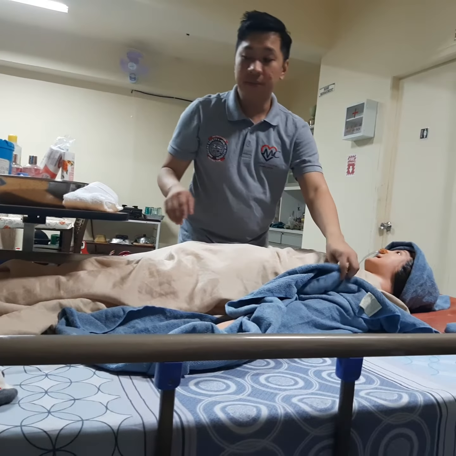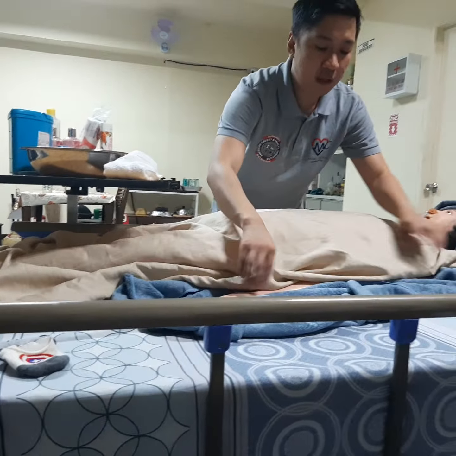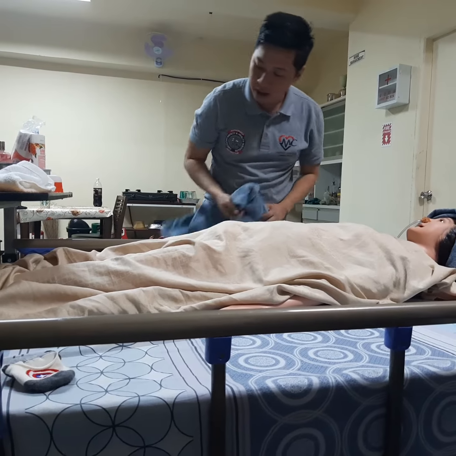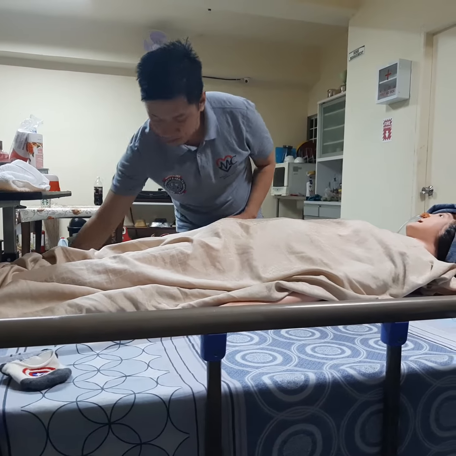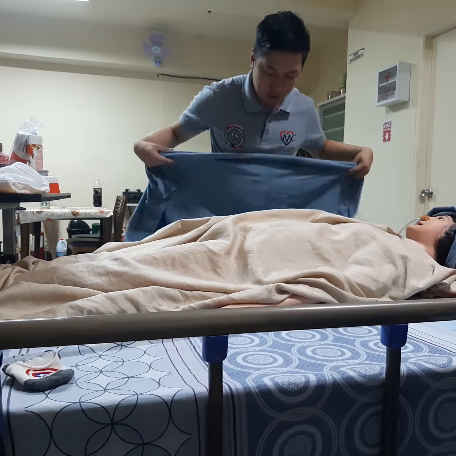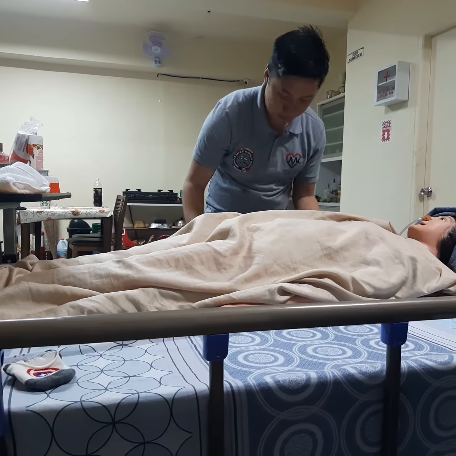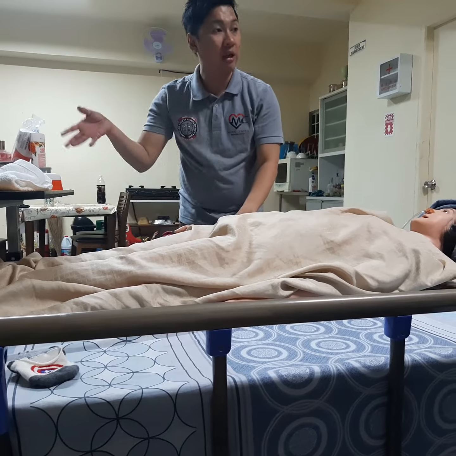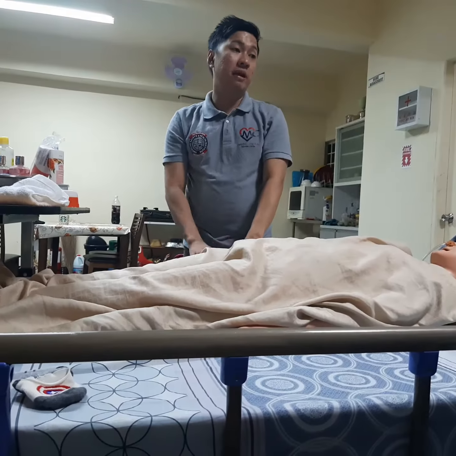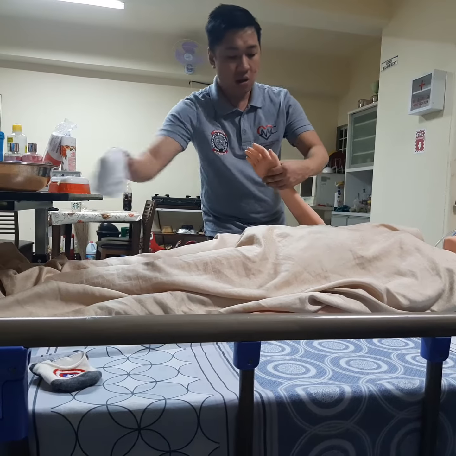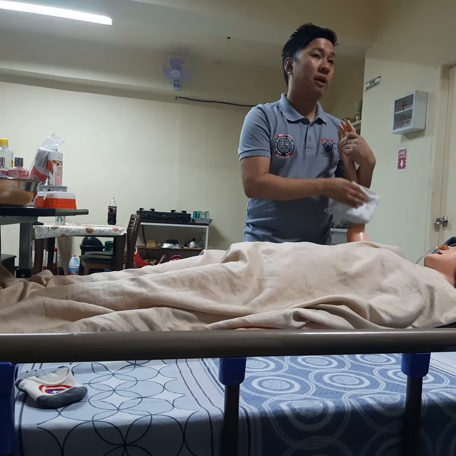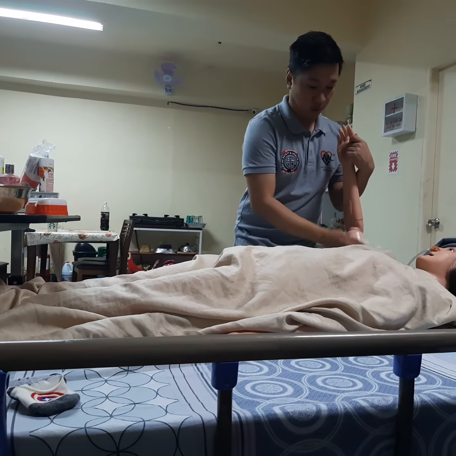After the forearm, you are now ready to go with the near arm. So, ibababa ko lang yung kanyang ito kasi mahihirapan ako. Expose the near arm and then do the same procedure on the near arm. So, soak the hands in a basin, wash the hands, brush the hands, soap, rinse, and then pat dry, and then again, do the same procedure. Soap, wash, soap, rinse, pat dry.